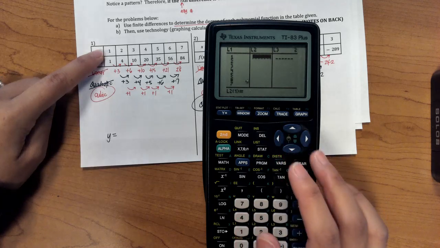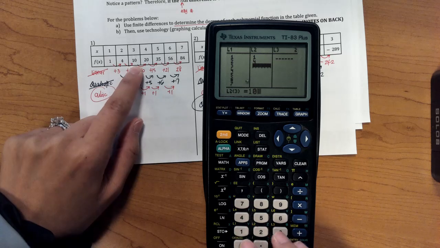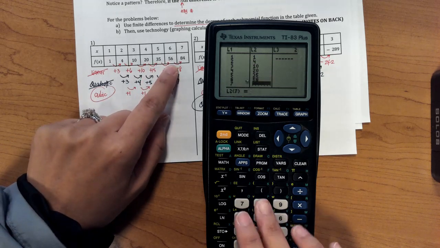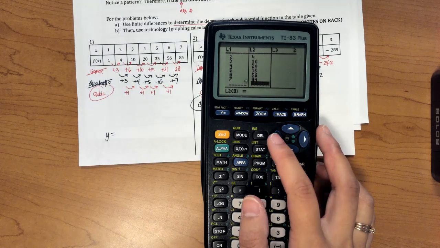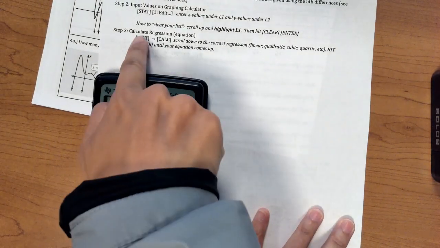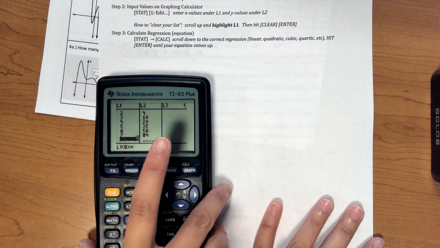And then we go to L2 and we go 1, enter, 4, 10, 20, 35, 56, 84. And I do want to make sure that it's the same number of numbers I put in. Okay? So that's entering it. Now we need to calculate the regression, and so we're going to go to stat, calc, to make it calculate something.